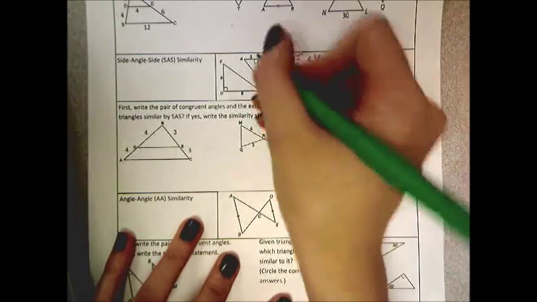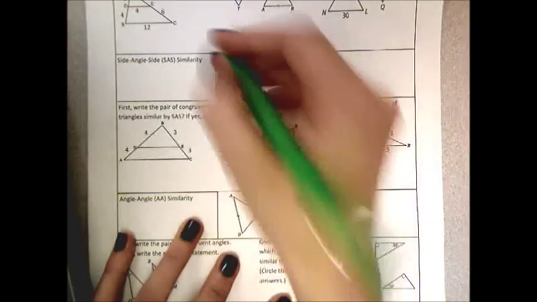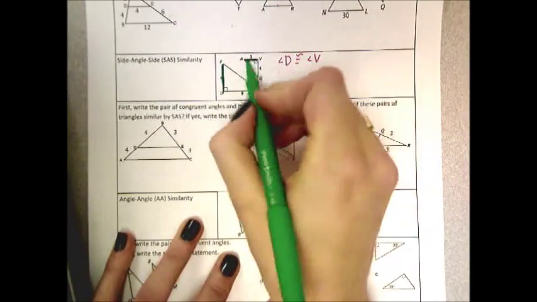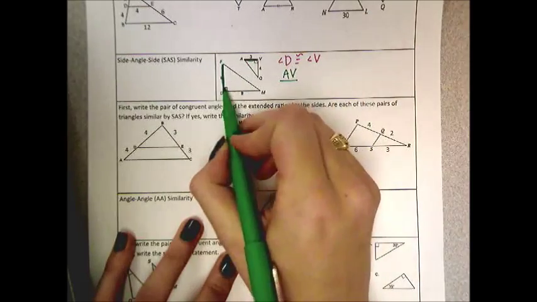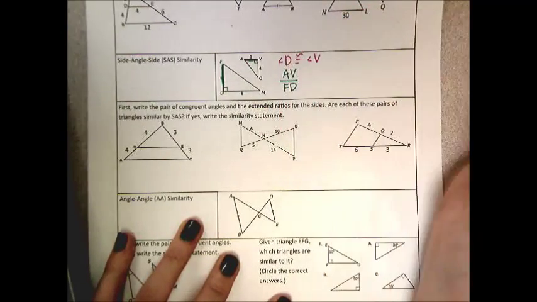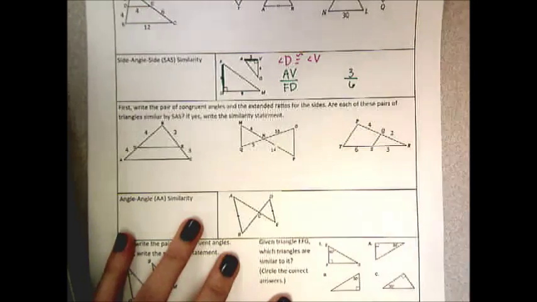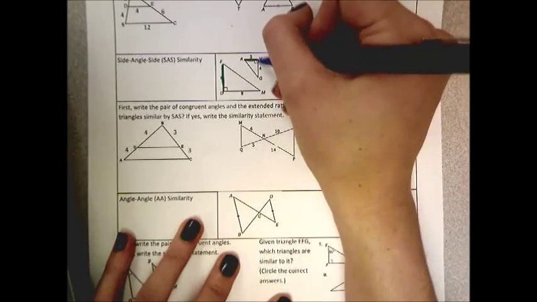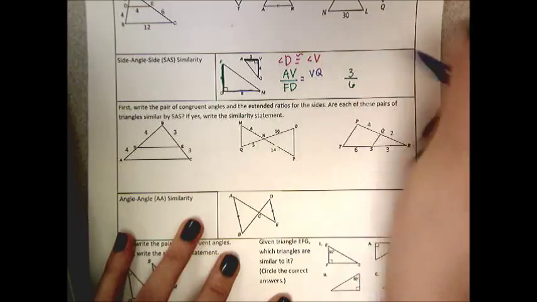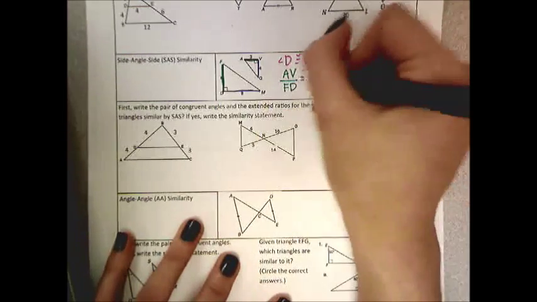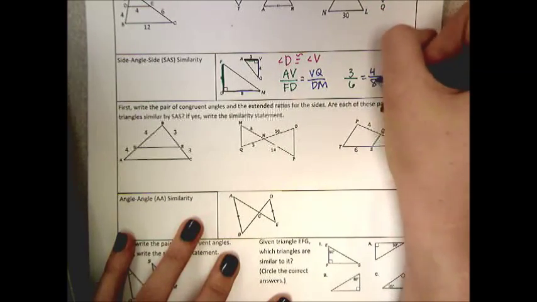So I am going to use my colors again and start with that smallest number. In this triangle it is 3, and over here it is 6. The side that is 3 is side AV, and over here FD is the corresponding side. If I want to leave some space and write in the numbers, I have 3 over 6. And then I move on to my only other sides that are labeled. I have VQ in the first triangle and then DM in the second triangle. And that has the ratio of 4/8.